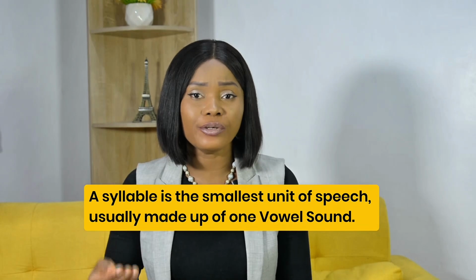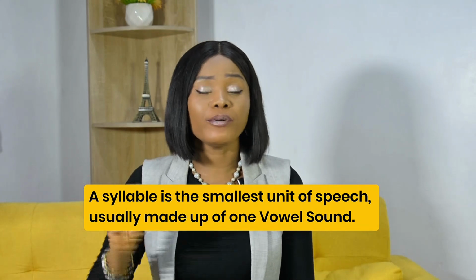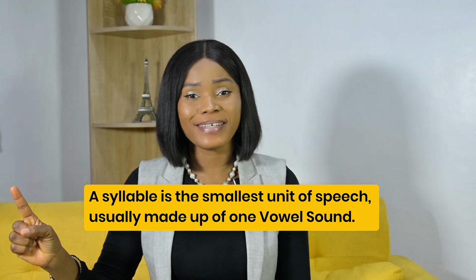Before we can understand how to stress words correctly in English, or what we call word stress, we need to understand syllables. That's because in English, whenever a word has more than one syllable, there must be a stressed syllable. First, let's look at what a syllable is. A syllable is a single unit of speech, usually made up of one vowel sound. Now let's look at some words that have more than one syllable.